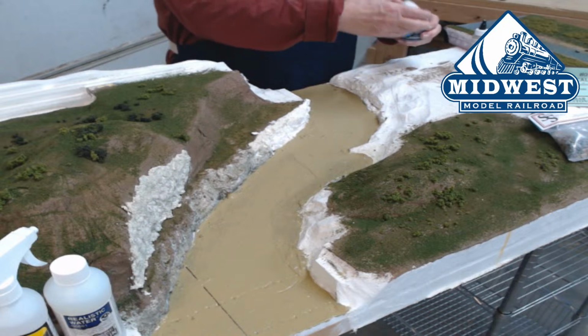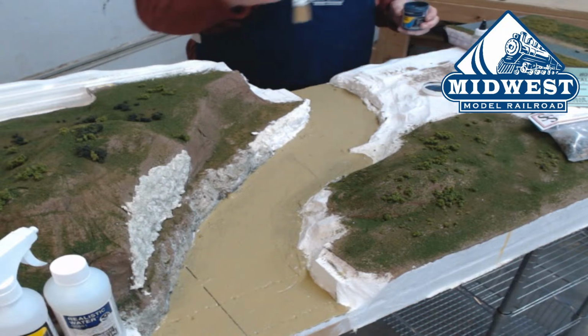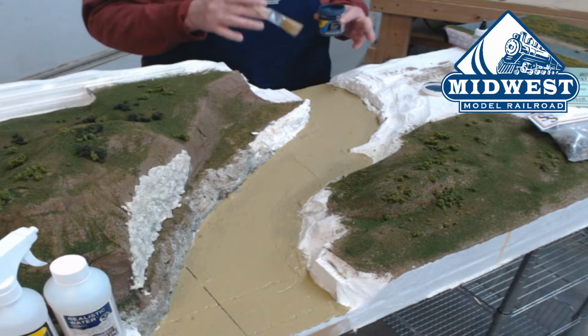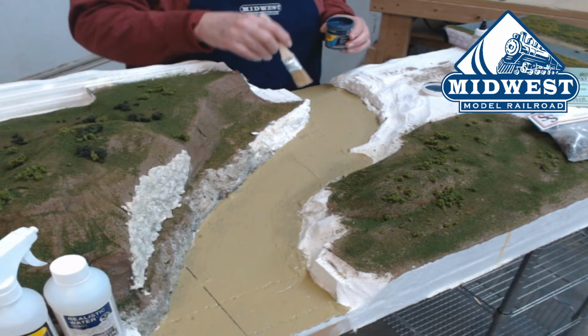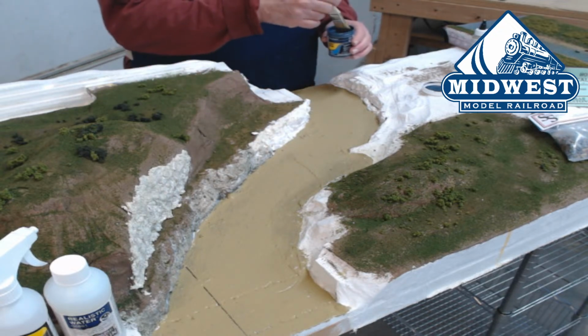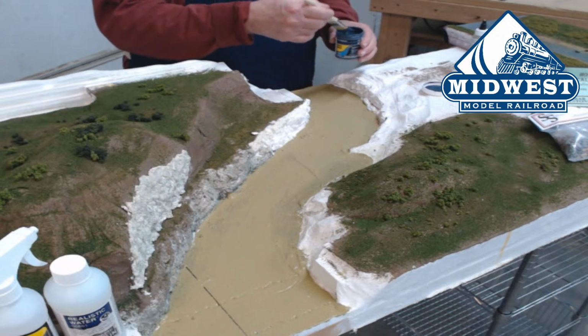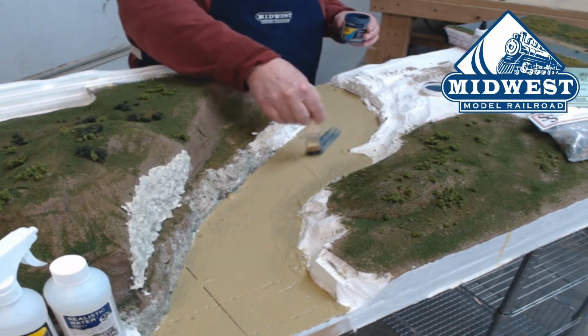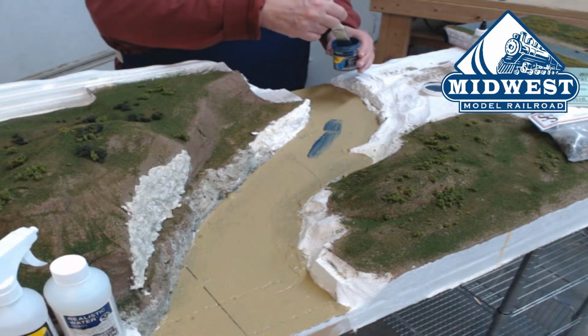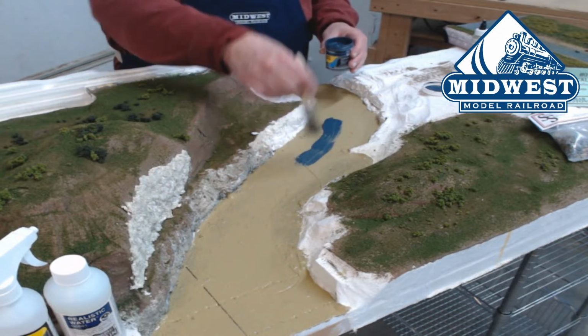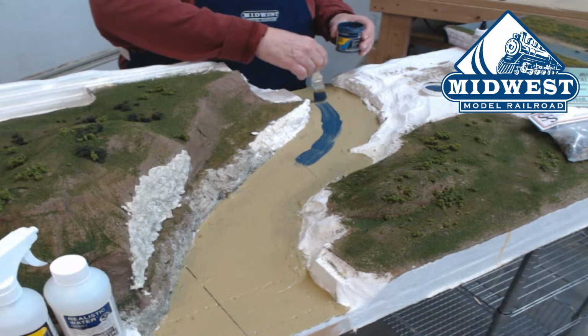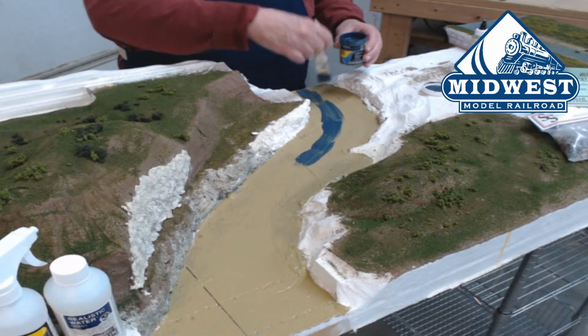So this is the blue. Like I told you, we're going to go towards the middle to simulate deeper water, and then we're just going to kind of blend it in. This is still wet. Hopefully it's still wet enough. Otherwise I might have to go over some more of it later after this. So first we're just going to put a good coat of blue right down the middle. Try not to drip it on everything.